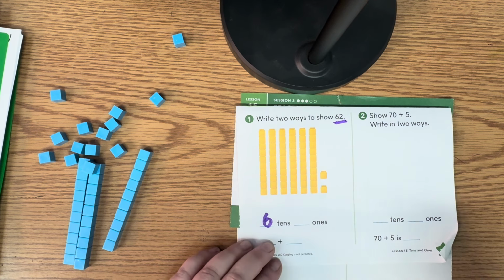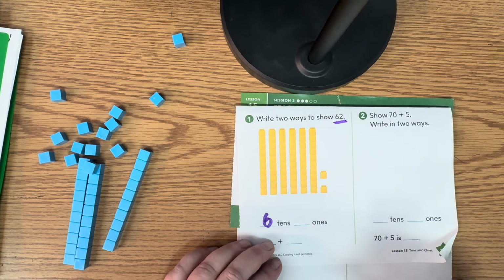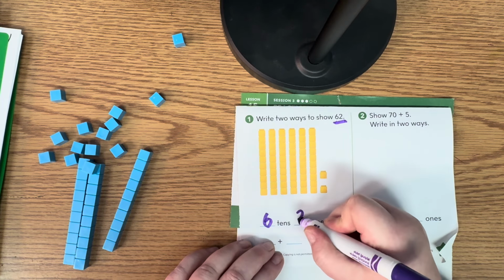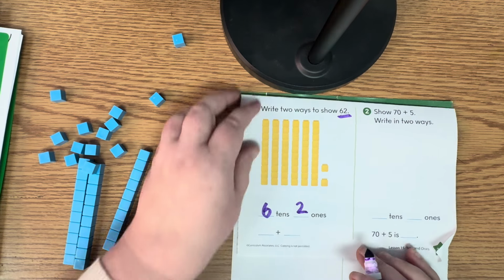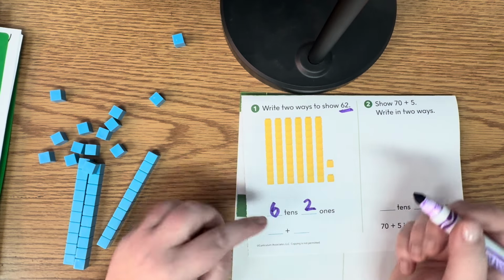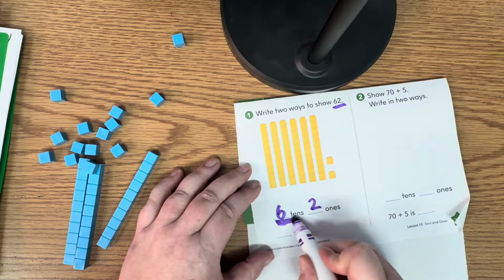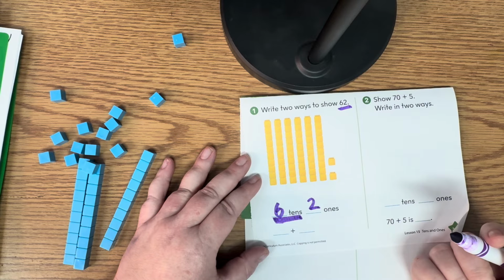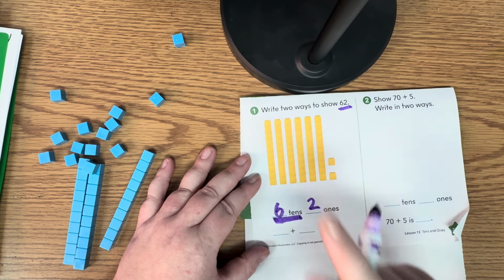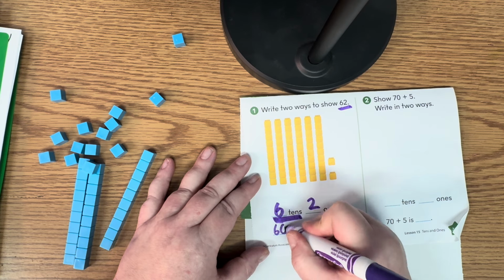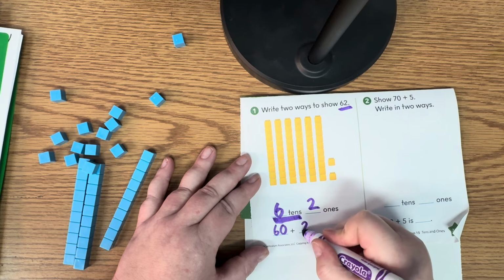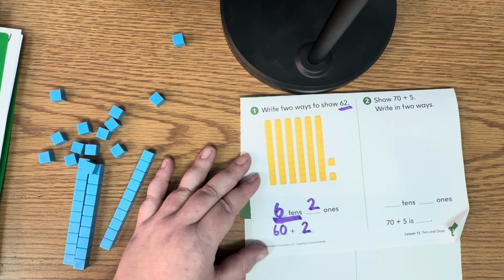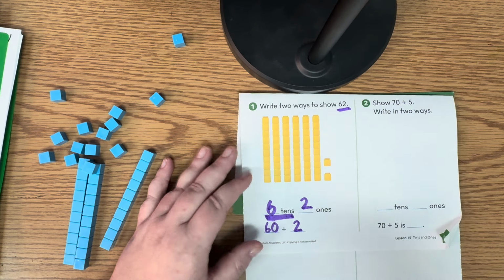I made 6 of them. And how many 1s did I make? That's right, I made 2 1s. Okay, now down here is where it wants me to write the number out, okay? So 6 10s, how much is that worth? Well, we said 6 10s is 60. And 2 1s, that's not going to change. It's still worth just 2. Okay, so that's 2 ways that we can write 62.